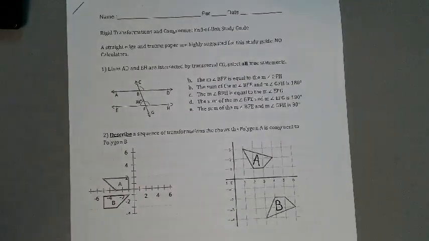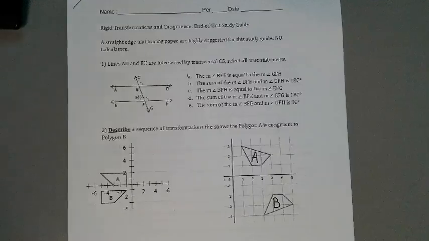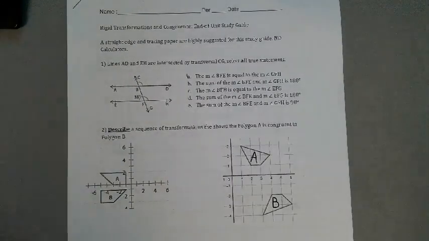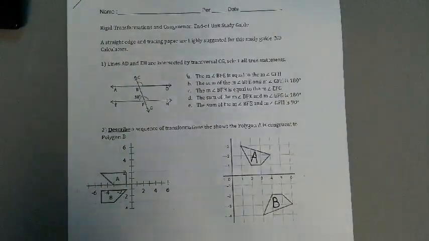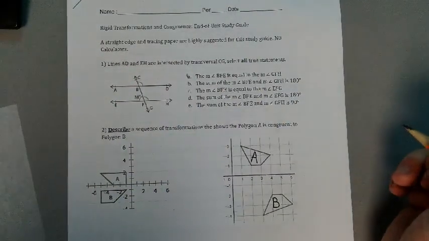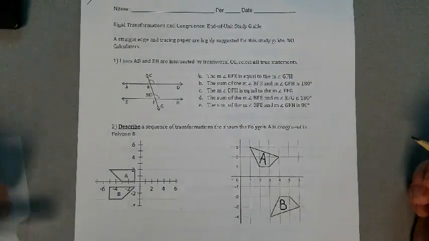Alrighty, end of unit study guide for unit 1. You will need a straight edge of some sort and patty paper. Straight edge will be used very minimally, if it's used. Patty paper is really going to be used. But you should already know all these because we went over them in class.